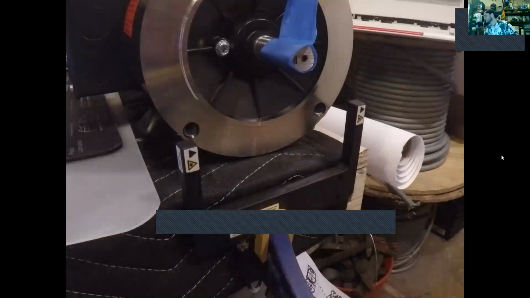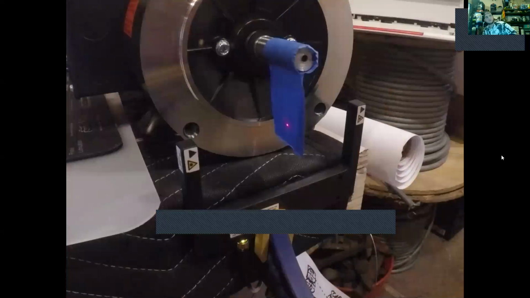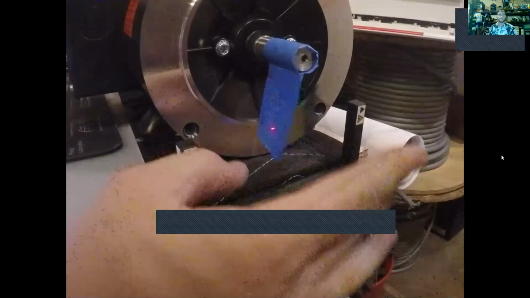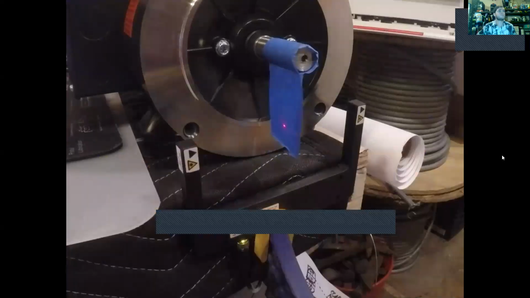As this motor spins, my super high-tech signaling device breaks the beam on the sensor, and we'll be able to pick that up with the PLC. So what we're going to try to do today is write a program that both controls the speed of this motor and also measures the speed of this motor by counting how many times per second that beam gets broken by this little flag.